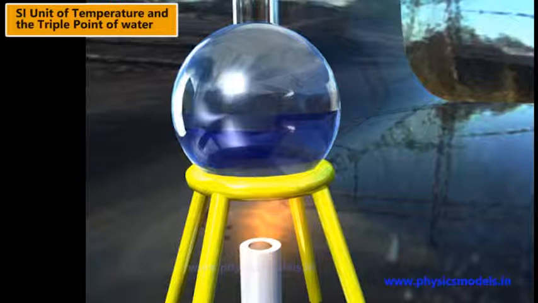At that point, will the ice cubes still exist inside the flask? Certainly not. But if we need a condition where the solid ice cubes as well as the liquid water as well as the water vapor would exist simultaneously, that particular combination is called the triple point of water.